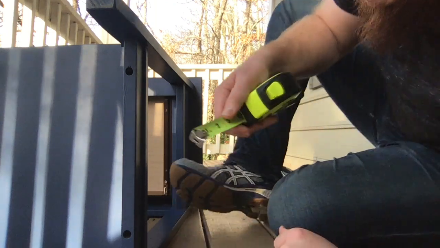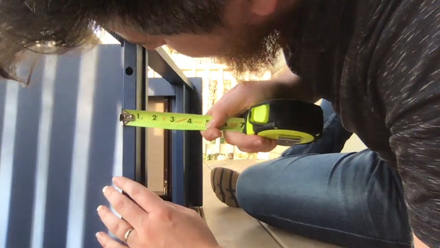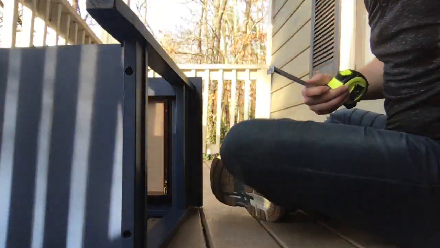And it is only 1/8 of an inch. And we want to measure the width of this board, and it's 3/4 of an inch, like our legs were.